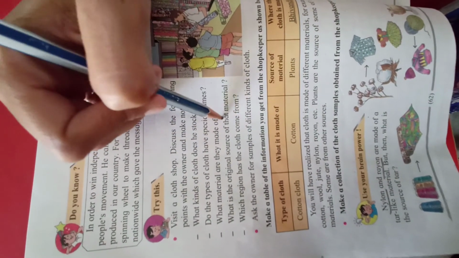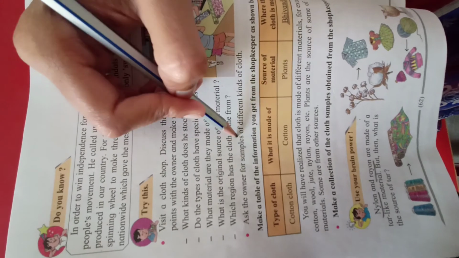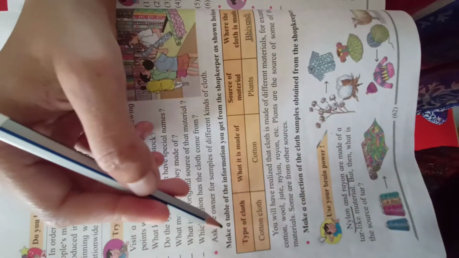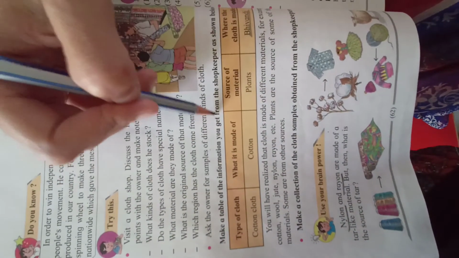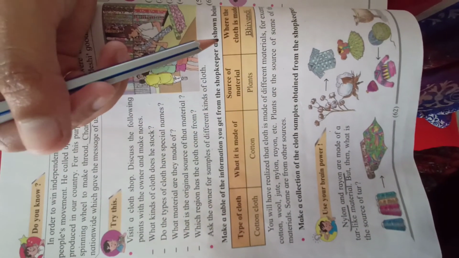What is the original source of that material? Which region has the cloth come from? There are many different regions from where cloth comes. Ask the owner for samples of different kinds of cloth. If you are interested, you can ask the shopkeeper for different kinds of cloth. Make a table of the information you get from the shopkeeper as shown below. You can make a list of different kinds of cloth and where they come from.